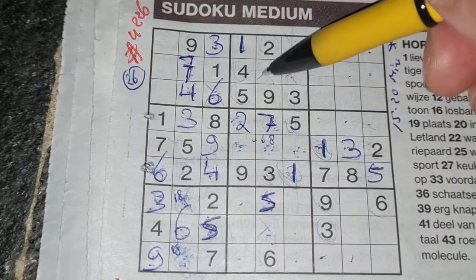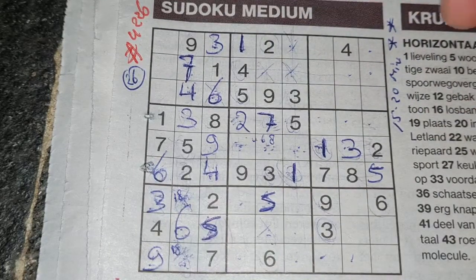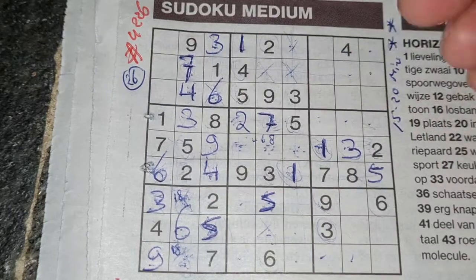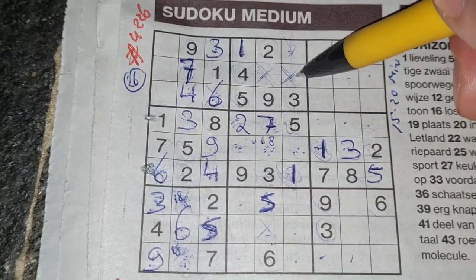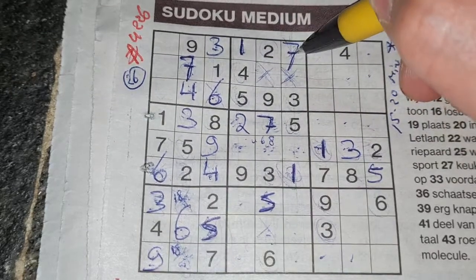Alright. 3 missing numbers in this big square. One of the missing numbers is 7. We see here 7 in this second row, so no 7 in these two boxes. 1 box left for the 7 in this big square should be there.